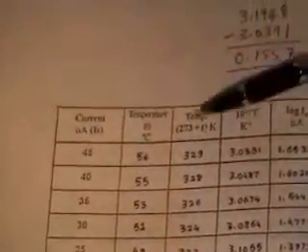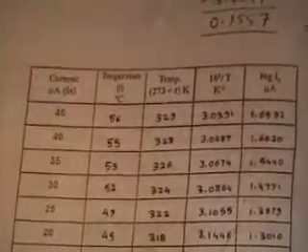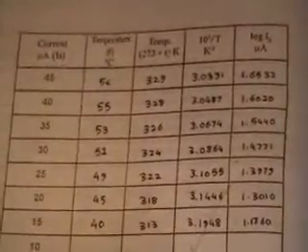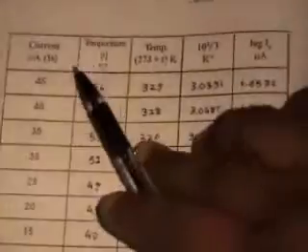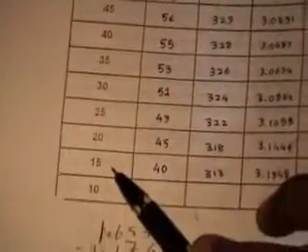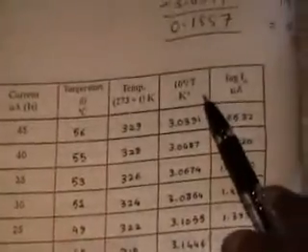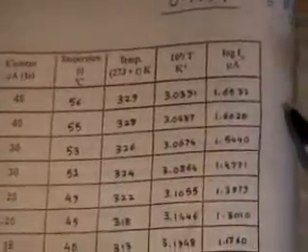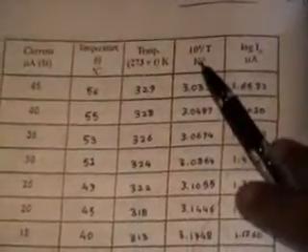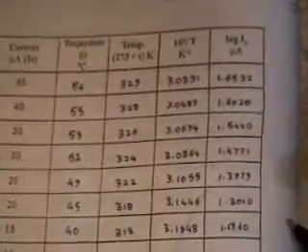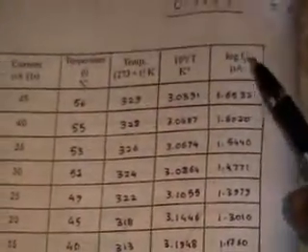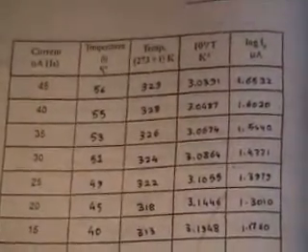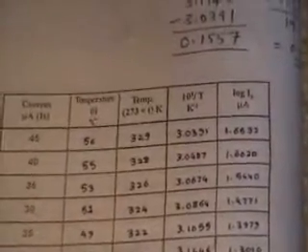We will now see a set of sample readings. Again, as for the previous experiments, I repeat that it may not be the same as what you are going to get in the class. It's only a sample. So we see the current is already written here, then the temperature, then 10 cubed by T, and then log of Is. Using this data, we have to plot a graph. For plotting the graph, we take 10 cubed by T on the x-axis and log of Is on the y-axis. Very often people make mistakes in drawing the graph. We'll first see how we are going to take the x-axis and the y-axis.